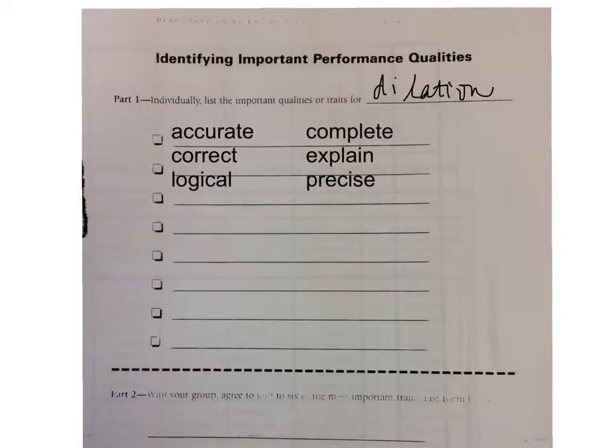So I'm going to go through a process right now. I think their process should be flawless. I think that it should be methodical.